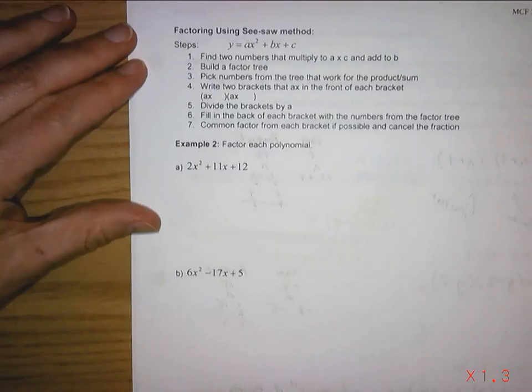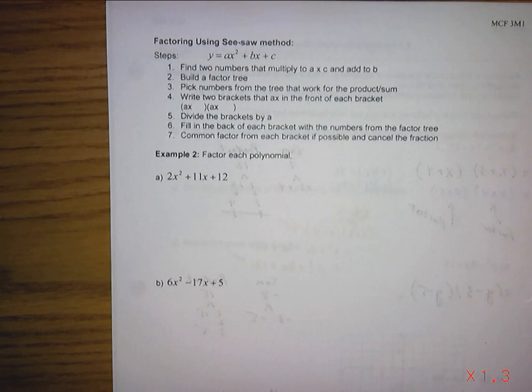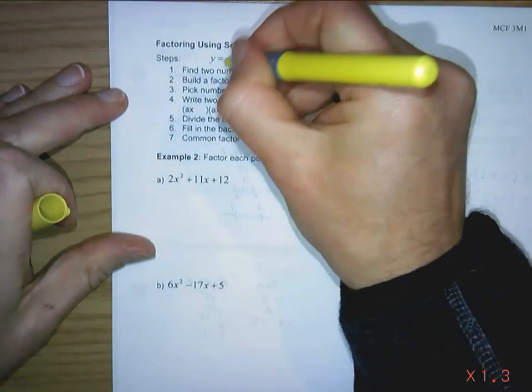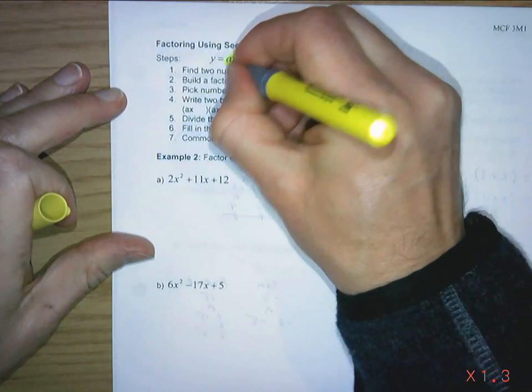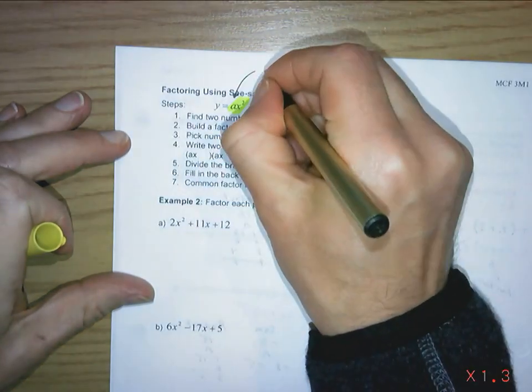Seesaw method. We talked about this before you left. Let me remind you about it. The seesaw method is a little bit different, and we have to use it whenever the number in front of the x squared term, whenever that number a is not equal to 1.